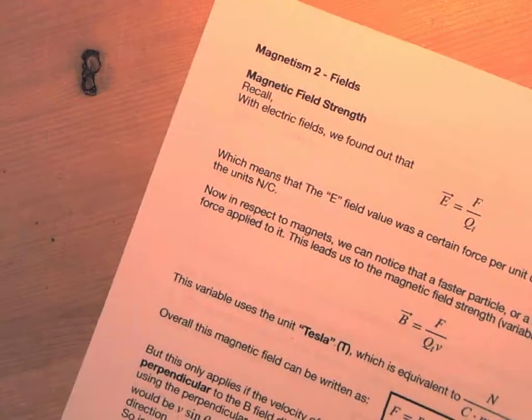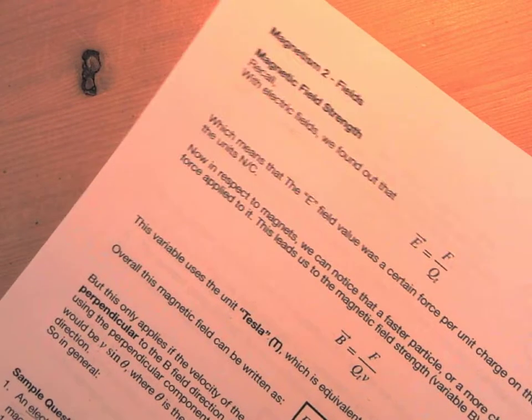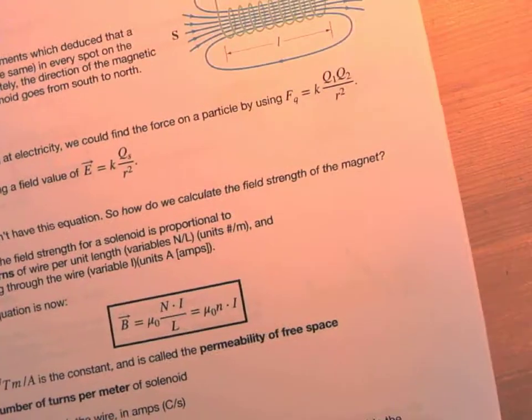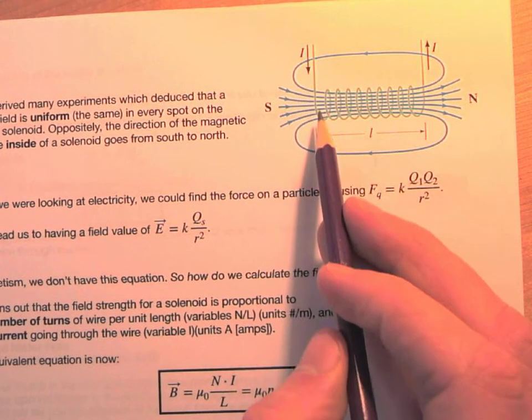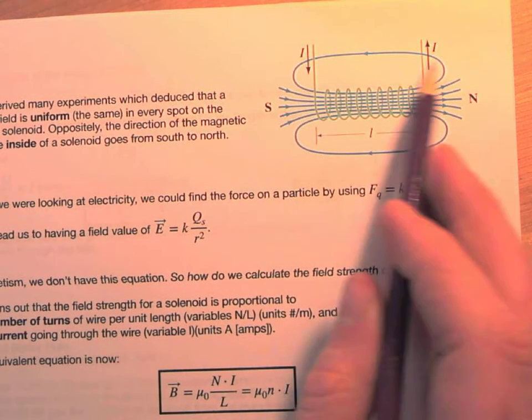Alright, so let's move on to the next page. We have something next to do with the solenoid, which we already know what that is. It's a current going through just a coiled wire, which makes a magnet.